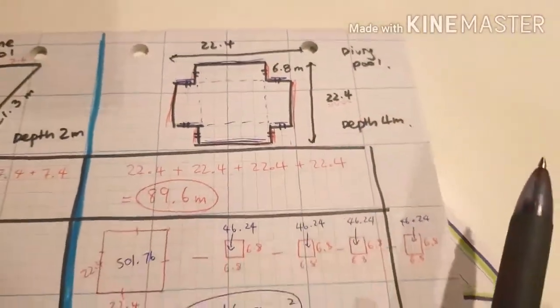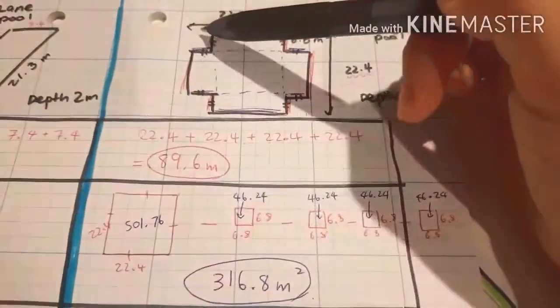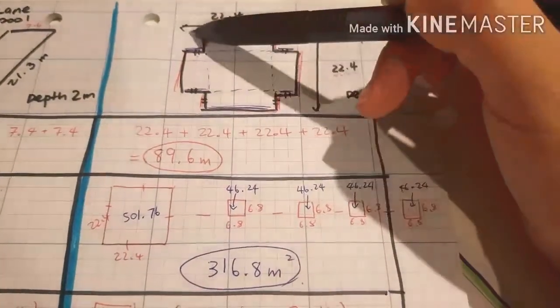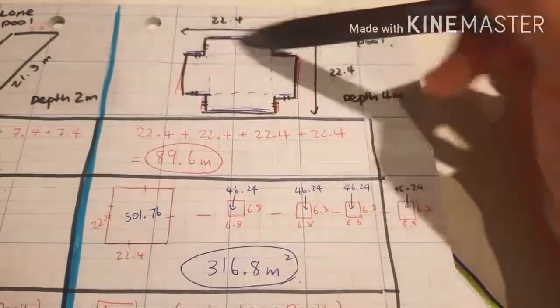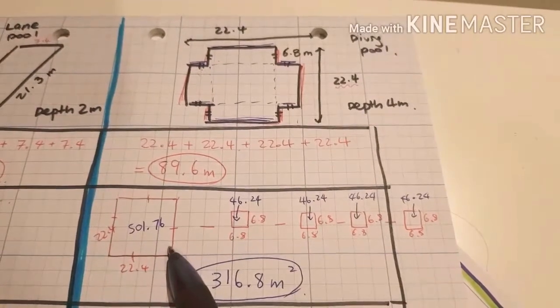The alternative method that I used was I calculated the area for the entire big square, 22.4 by 22.4.